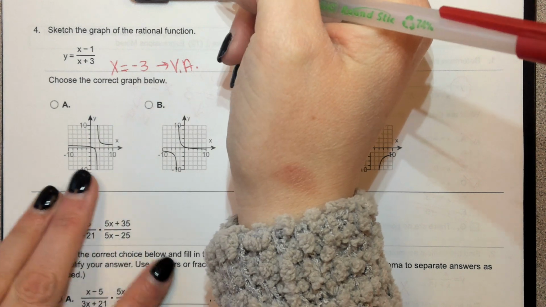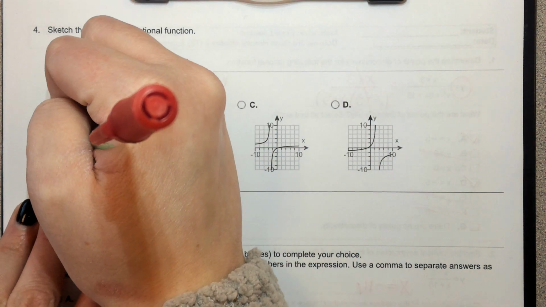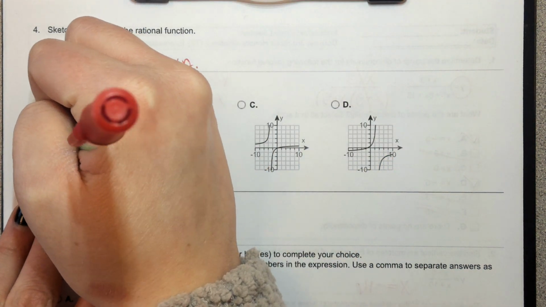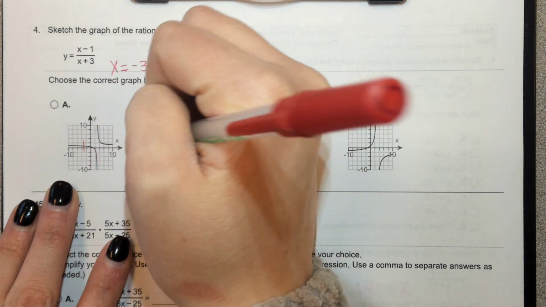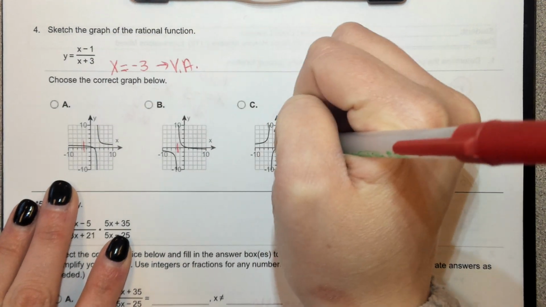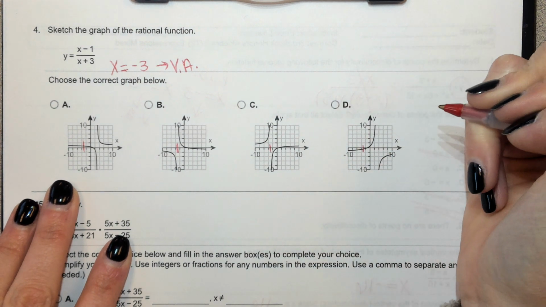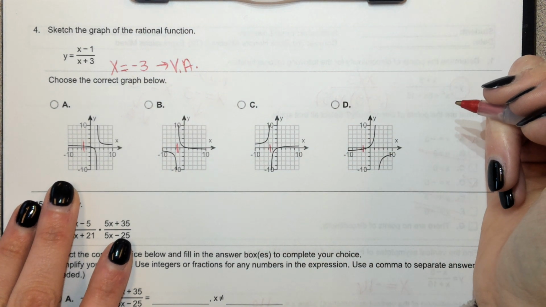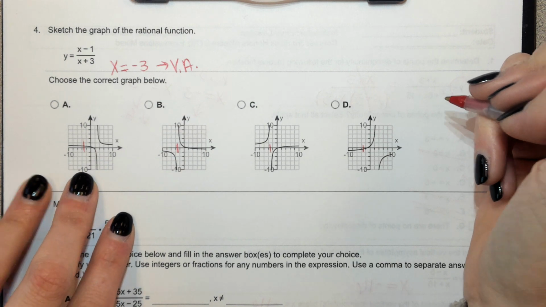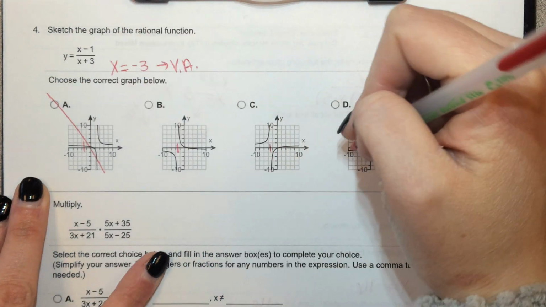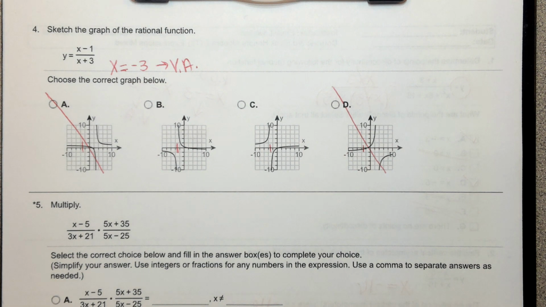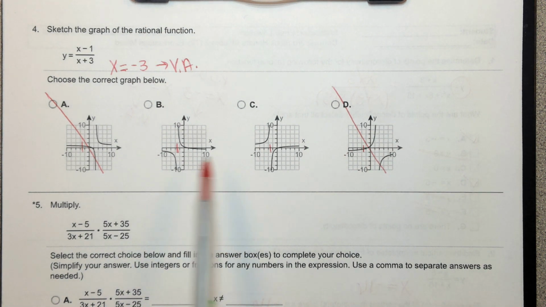So we're going to find x equals negative 3. Let's see. So it's right here on the graph. All right, so we can cancel out all the ones where the curve touches that little mark we made. So that's going to eliminate A and D. All right, so now we just have to decide between B and C.